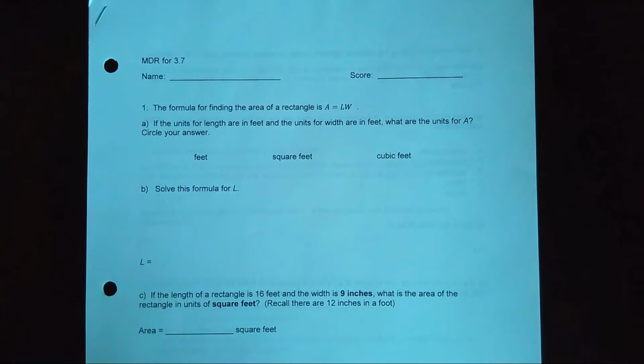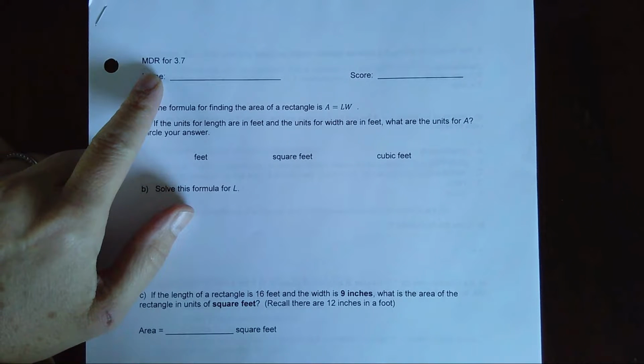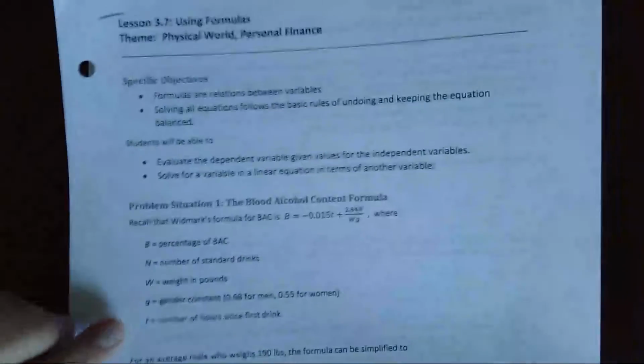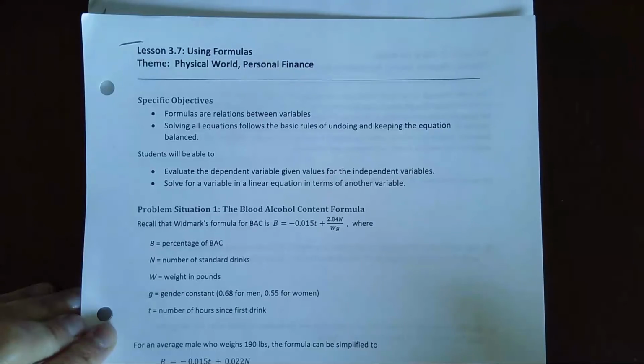All right, so for our next video, we need to pull out a section that says either MDR or preparing for the next lesson, P&L 3.7, and this lesson that says 3.7 using formulas.